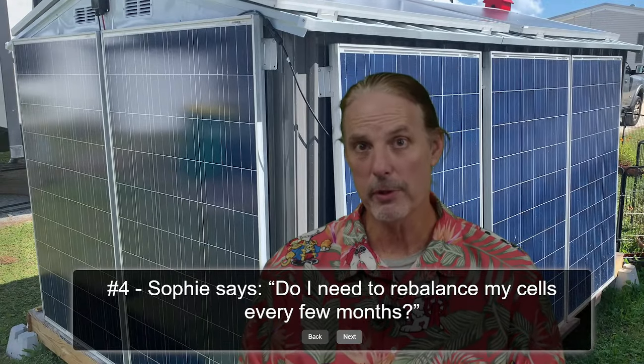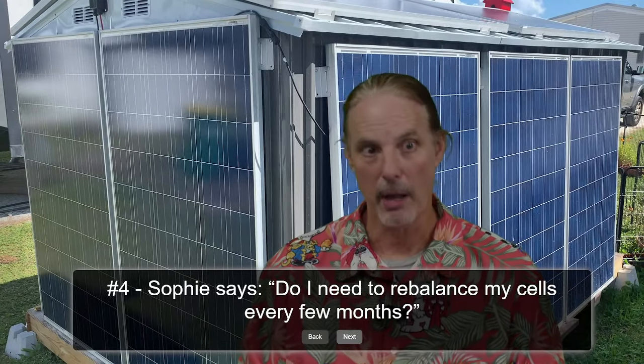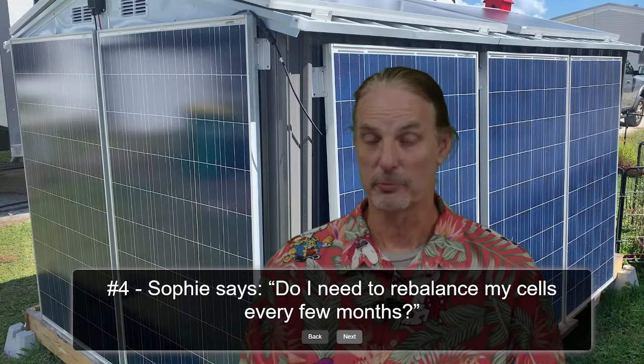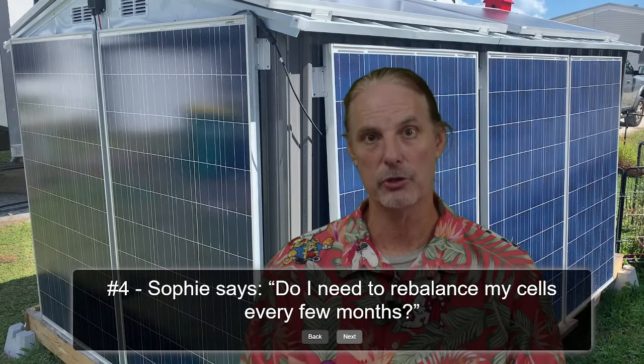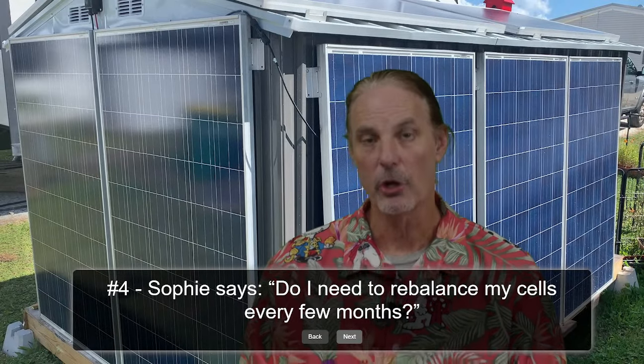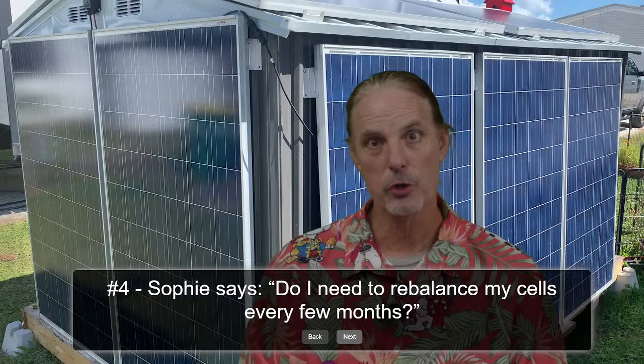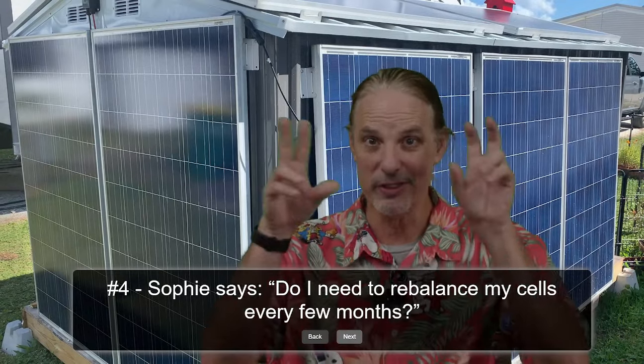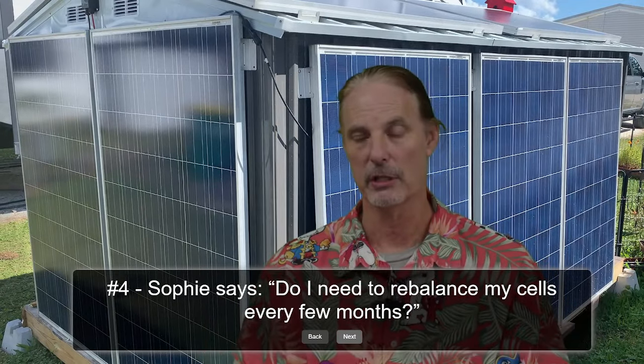And the more frequently you balance them, especially top balance them, meaning that you charge them all the way back up to the top, most BMSs will reset the state of charge when you get to a full state, or the definition of full state.